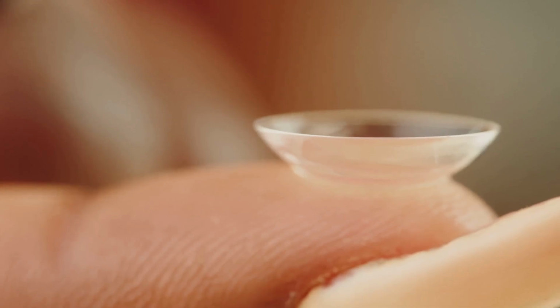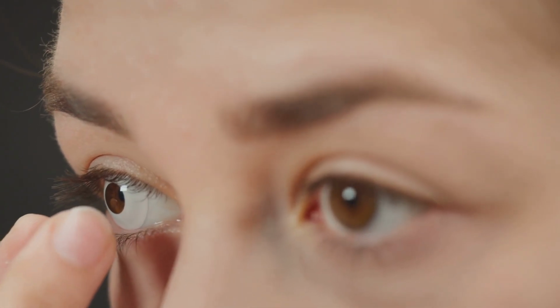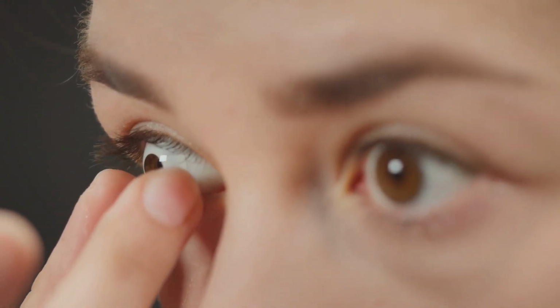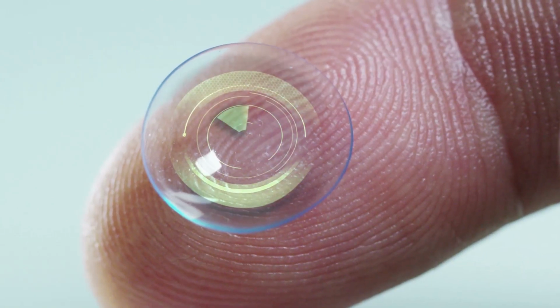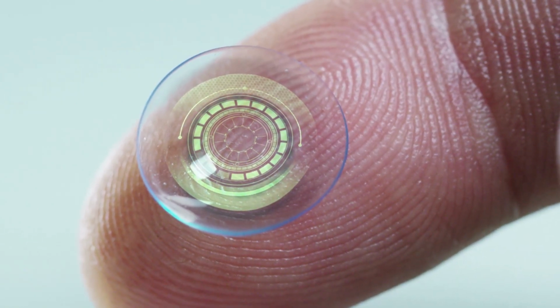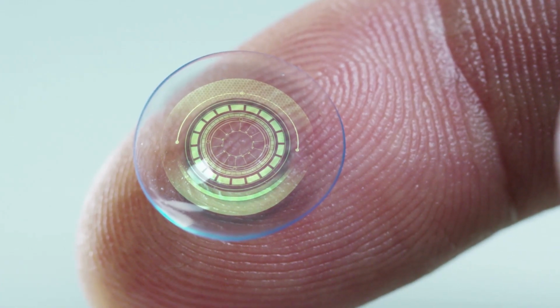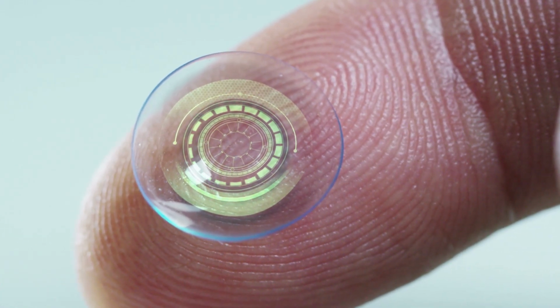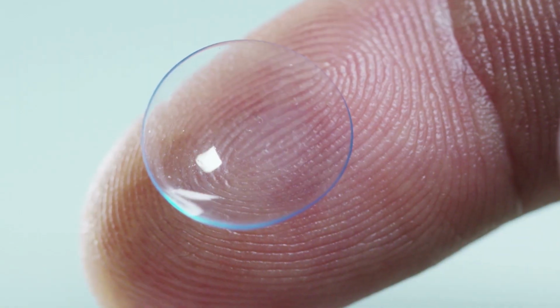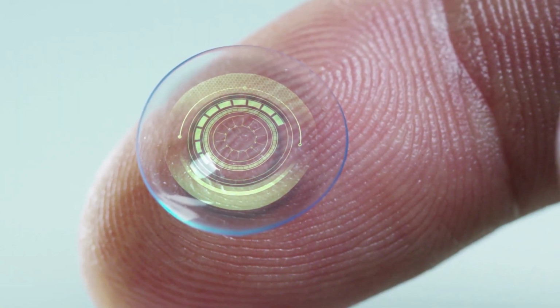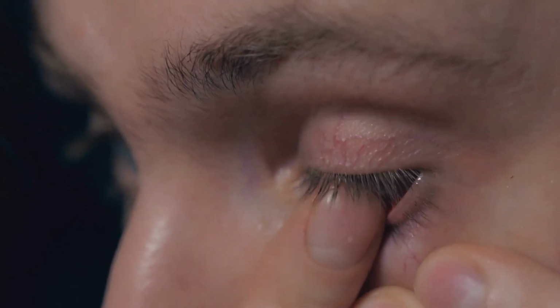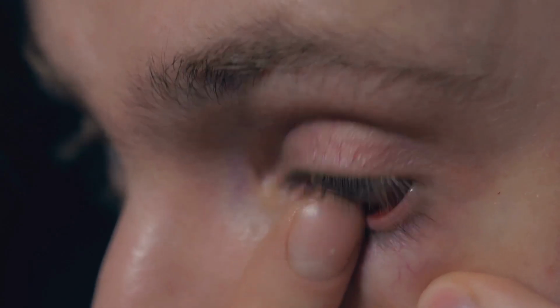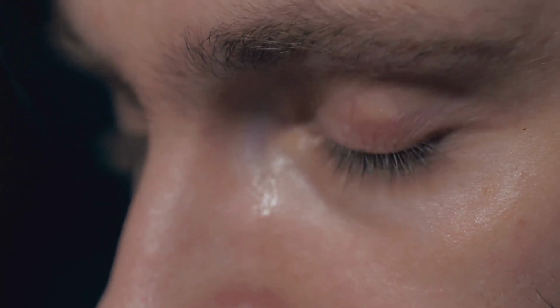But toric lenses have one major challenge. They only work if they stay perfectly aligned. If they rotate on your eye, the correction is ruined. So, modern engineers designed them to stabilize themselves. Some are weighted slightly at the bottom, or use zone thicknesses, so every time you blink, your eyelid nudges the lens back into its home position. It's pretty incredible when you think about it. Your own blinking becomes part of the optical system.